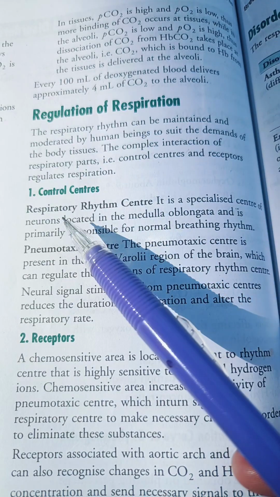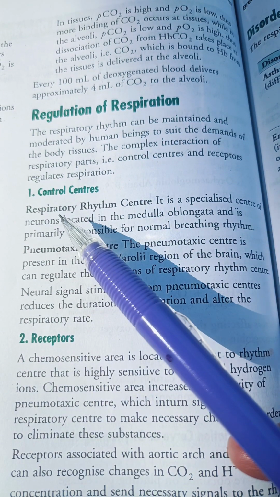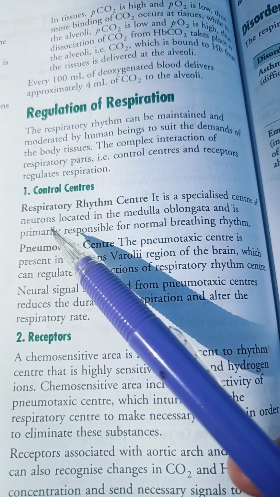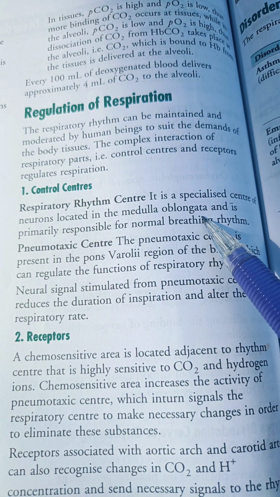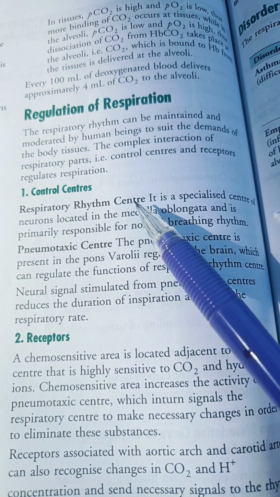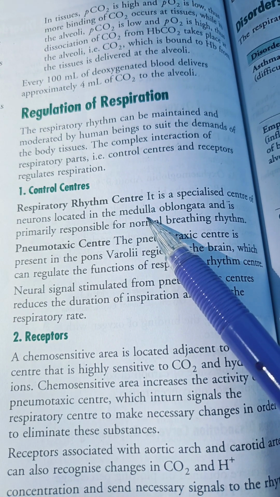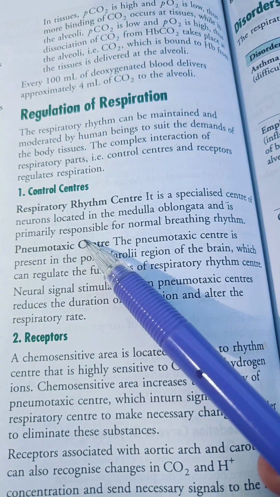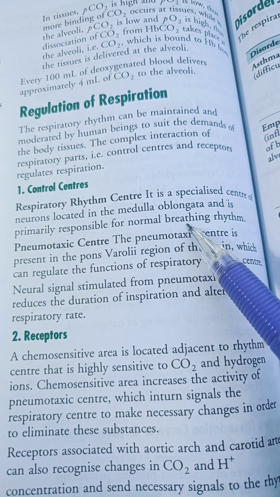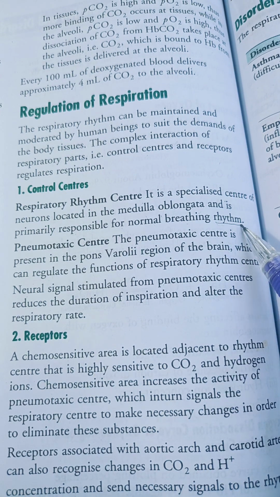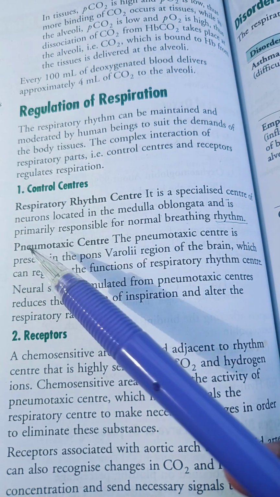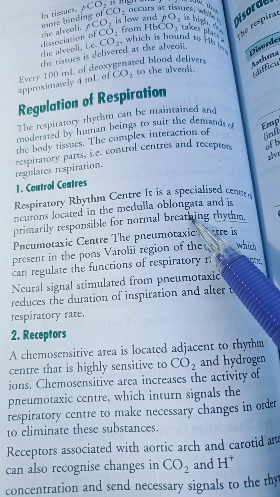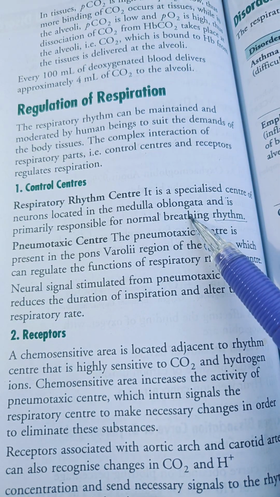Now, what are control centers? Respiratory rhythm center. It is a specialized center of neurons located in the medulla oblongata. Where are the center neurons located? Medulla oblongata. It's in the brain and is primarily responsible for normal breathing rhythm. What is rhythm? After inspiration, expiration, how much time each inspiration and expiration takes.